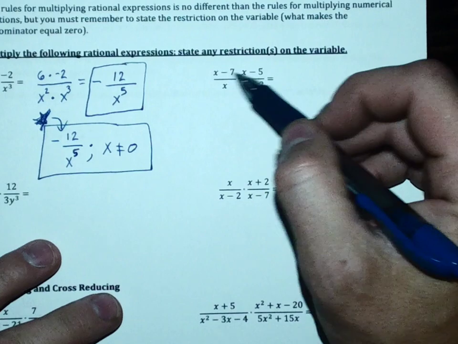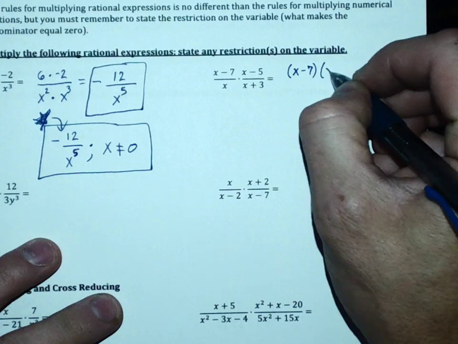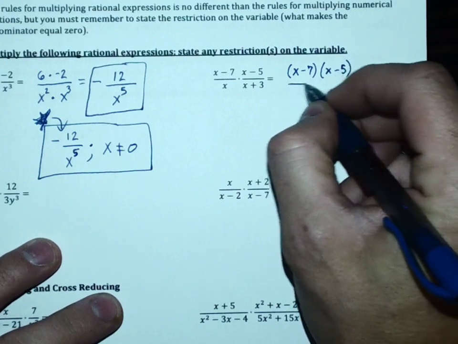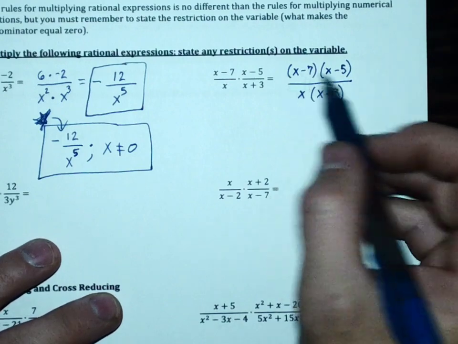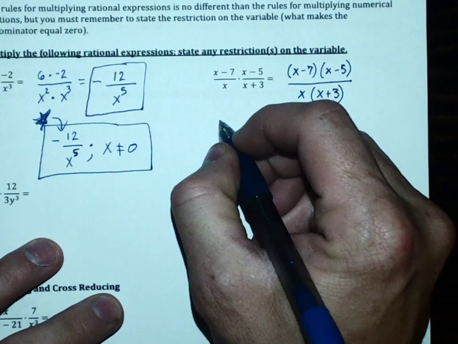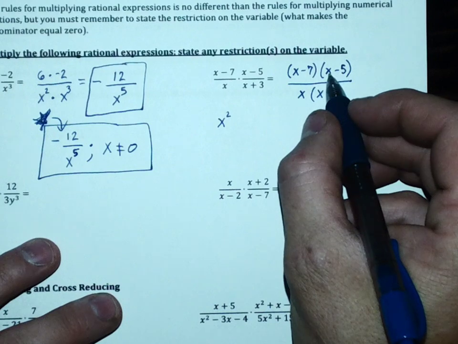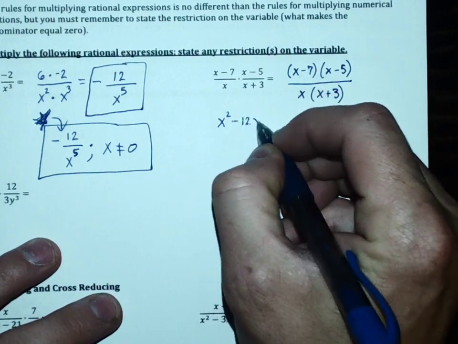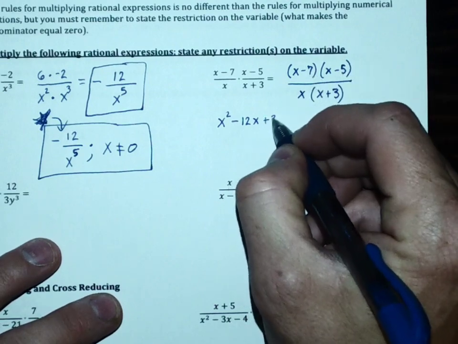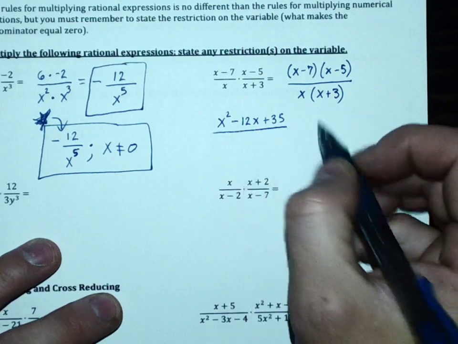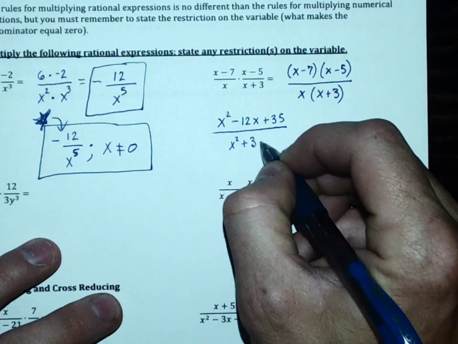Again, we're going to multiply top times top, and bottom times bottom. Okay, so to multiply the top numbers, x times x is x squared. X times minus 5 is minus 5x, but we're going to have a minus 7x, which makes a negative 12x. The 7 and the 5 makes negative 12, and positive 35. And then we have the denominator. X times x is x squared, and x times 3 is 3x.